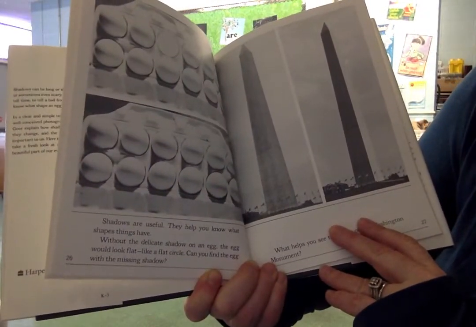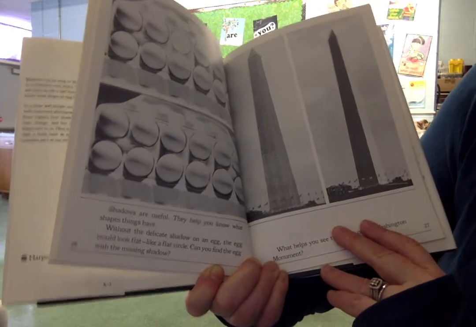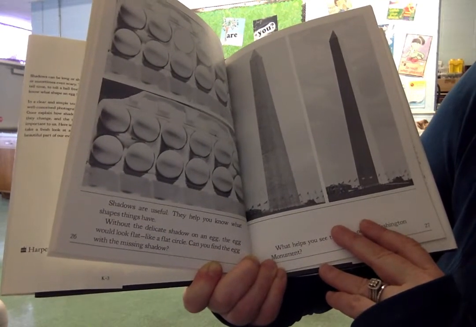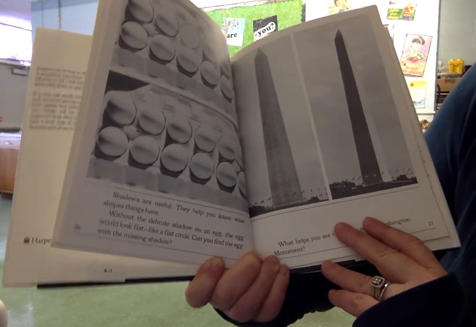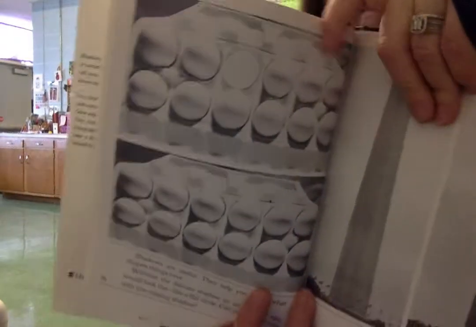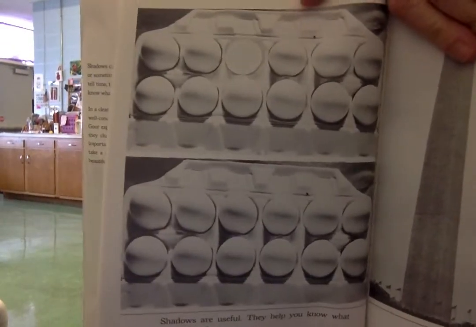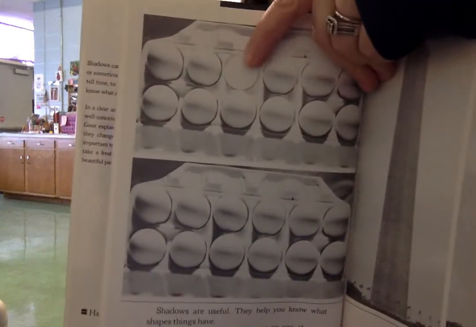Shadows are useful. They help you know shapes of things. Without the delicate shadow on an egg, the egg would look flat, like a flat circle. Can you find the egg with the missing shadow? Oh, look up top. See it? Right here.